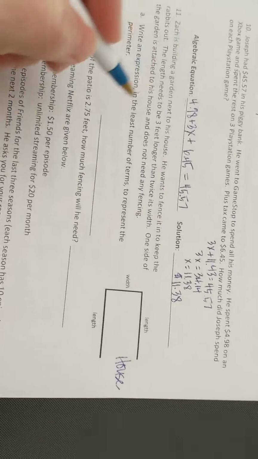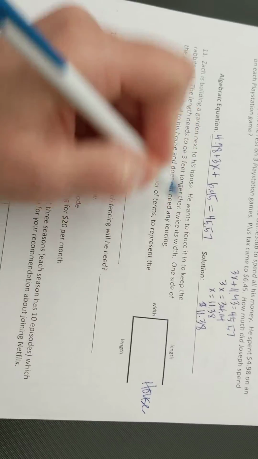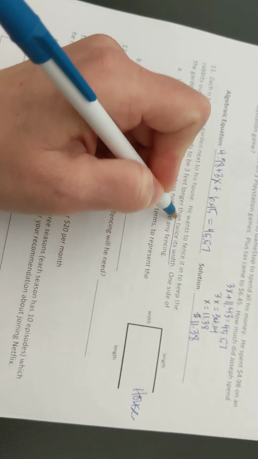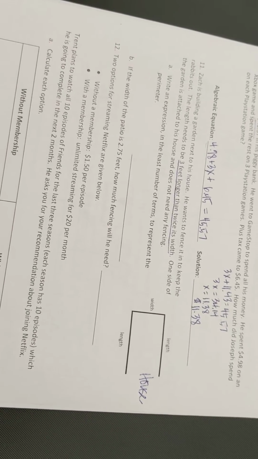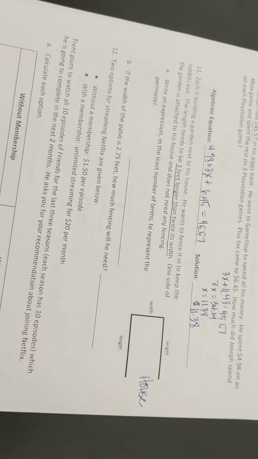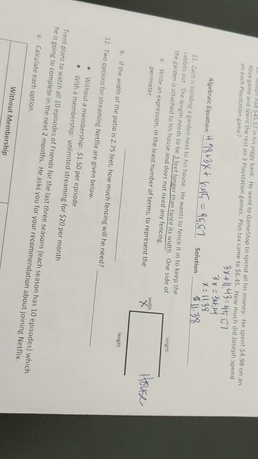Now, there's a key term in here, right? A key phrase, I guess I should say. The length needs to be 3 feet longer than twice the width, all right? So since they're comparing, like we've done in class, right? When something's being compared to something else, it's important that whatever's being compared to, that becomes the variable. So I'm going to call the width x, all right?